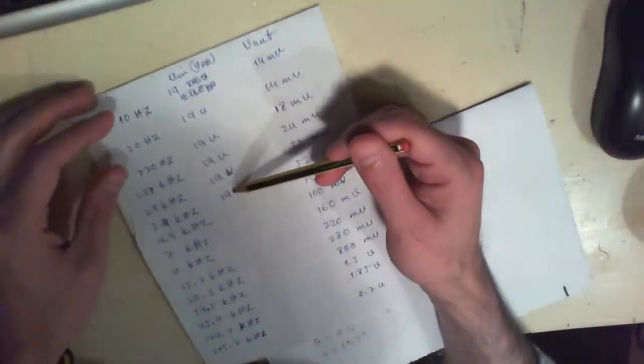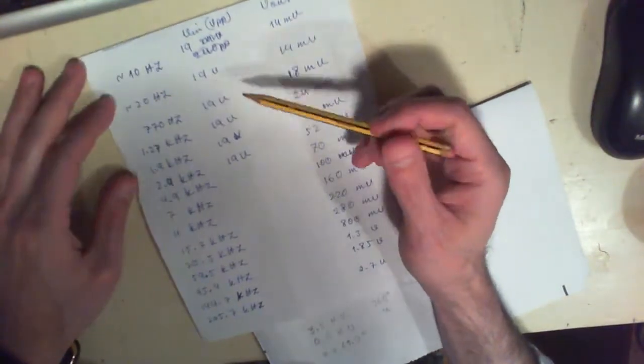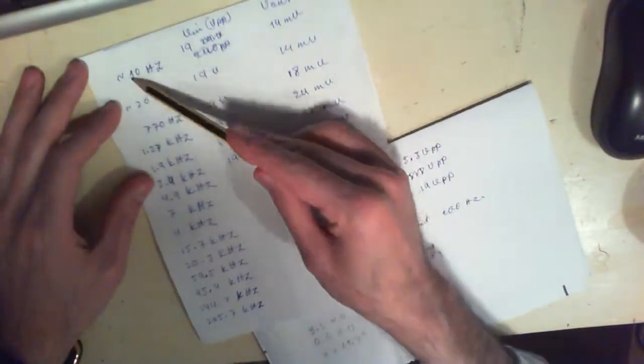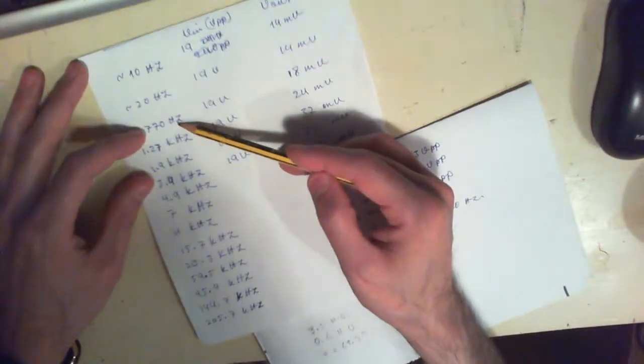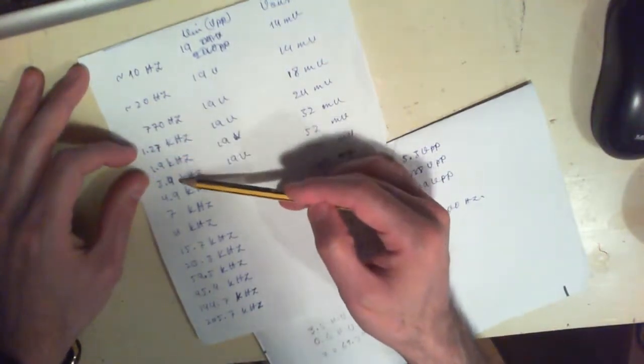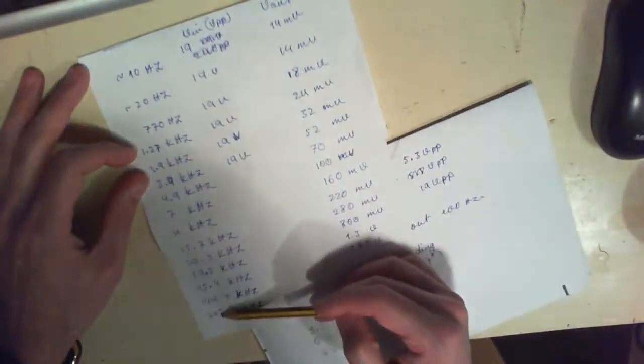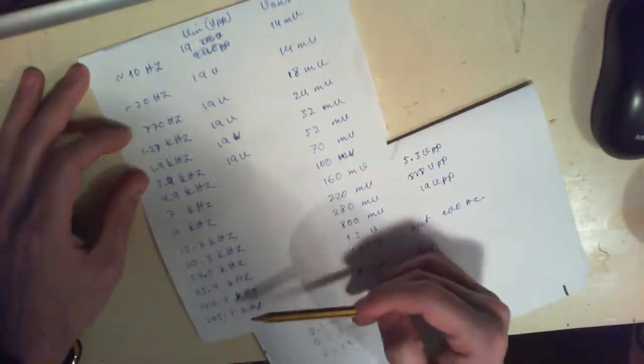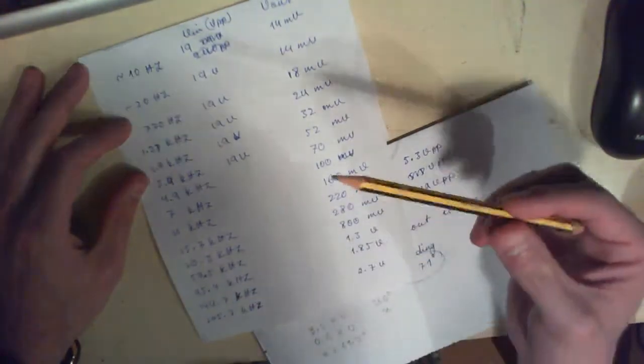This was my input voltage, and this is my frequency: 10 hertz, 770, 1.27 kilohertz, and all the way up to 205 kilohertz.